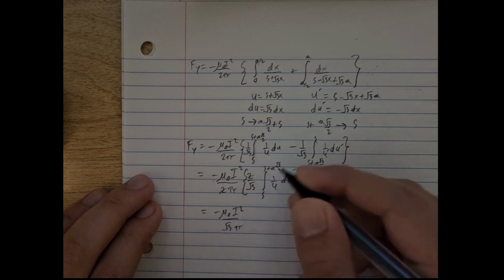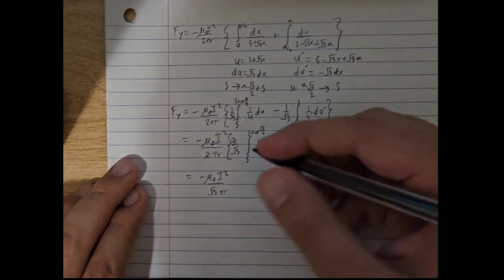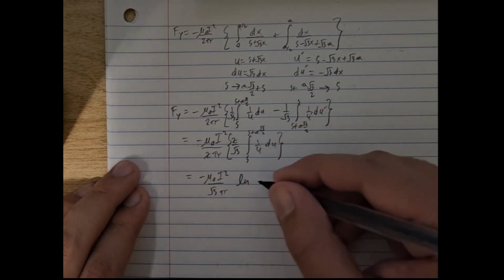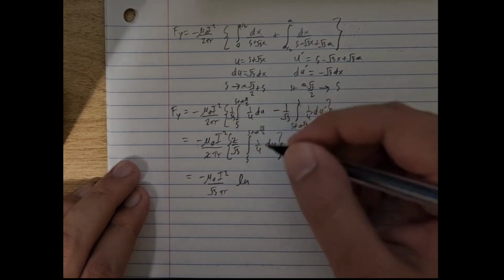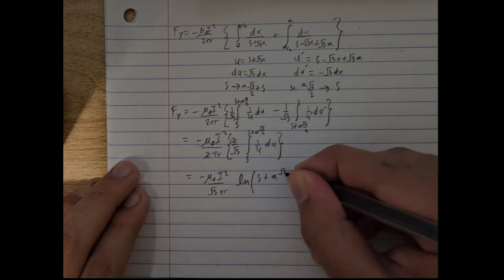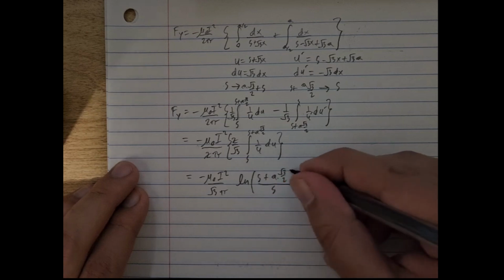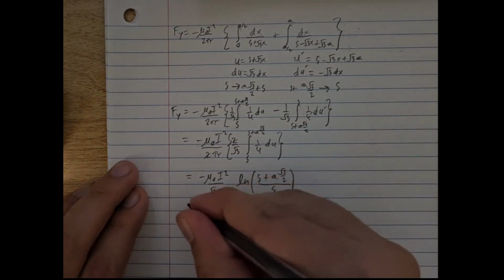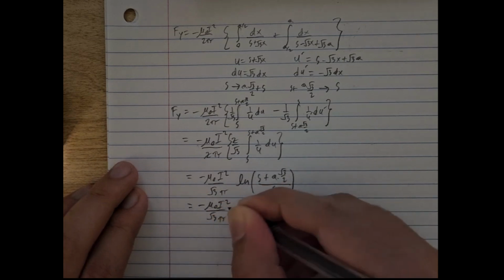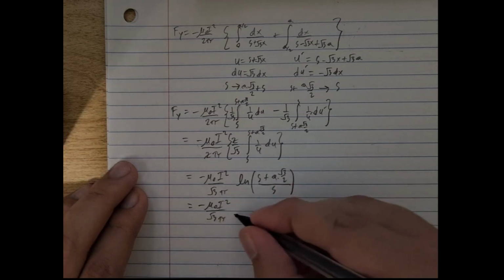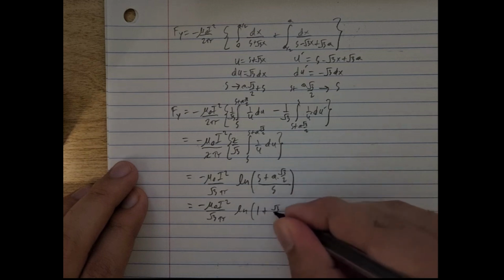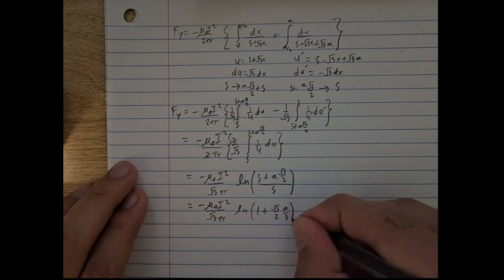root 3 over pi, and then we can do a natural log for this integral, and that leaves us with s plus a root 3 over 2 minus s, which means we can combine it into one natural log, leaving us with our answer. We can simplify a little bit more, canceling these out, with 1 plus root 3 over 2 a over s.